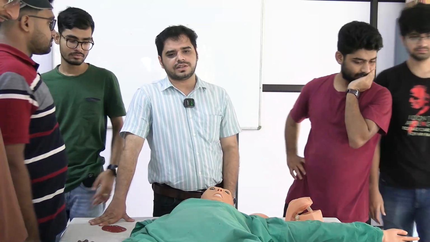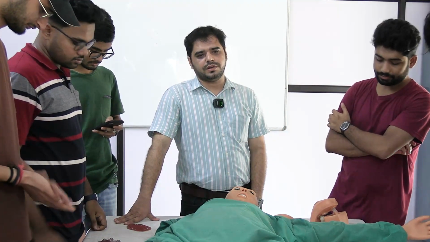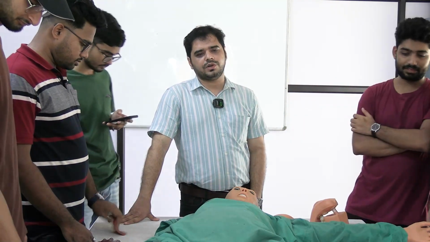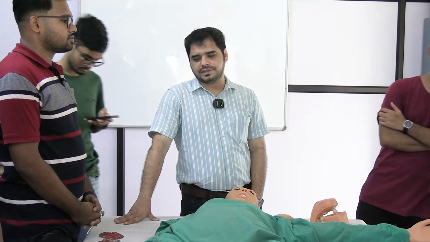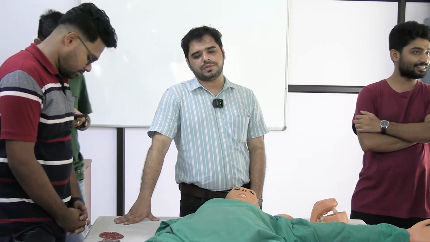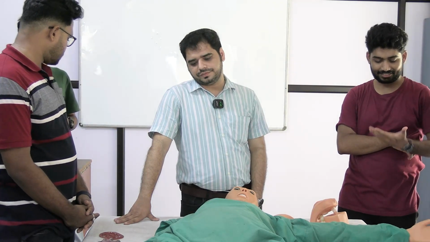Other approach is ultrasound-guided approach. In the ultrasound-guided approach, you have to start with an ultrasound curve probe. Then you have to identify the scalenus muscles, trunk, roots of the brachial plexus. Then you have to give the drug.